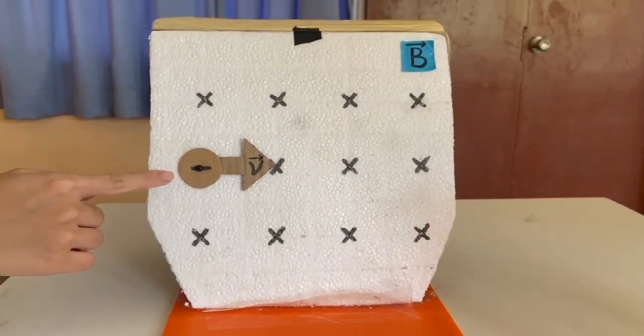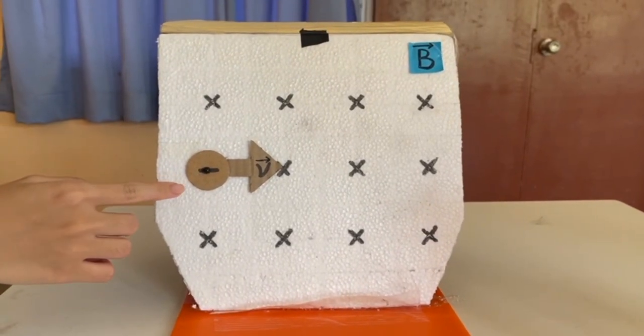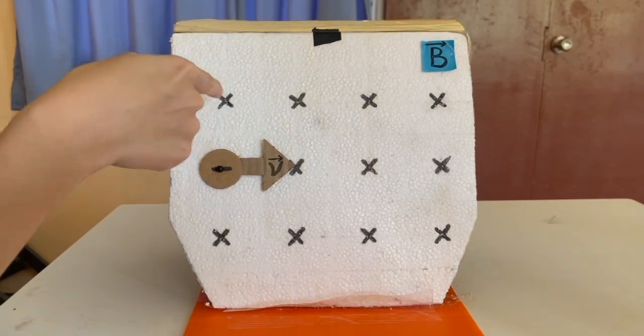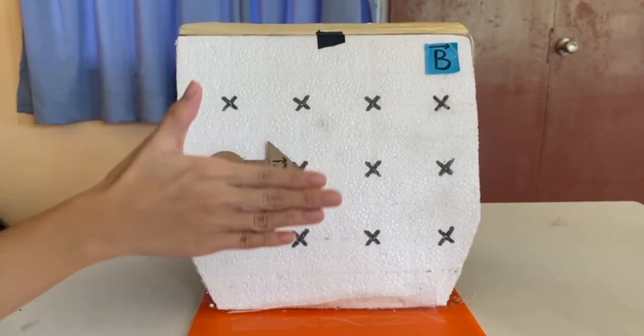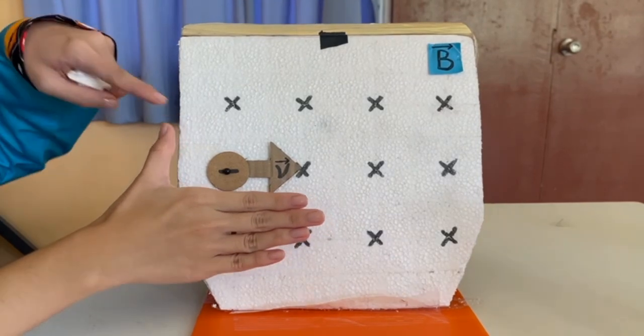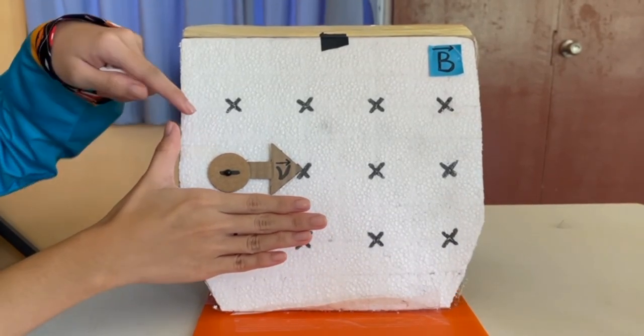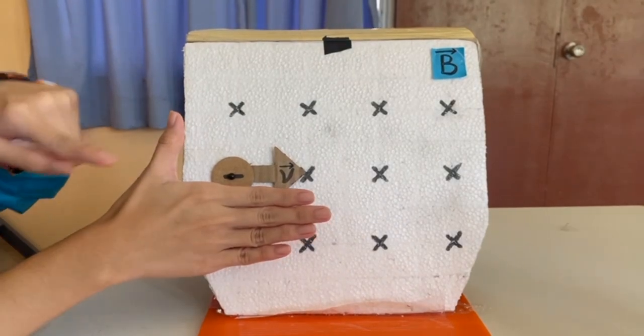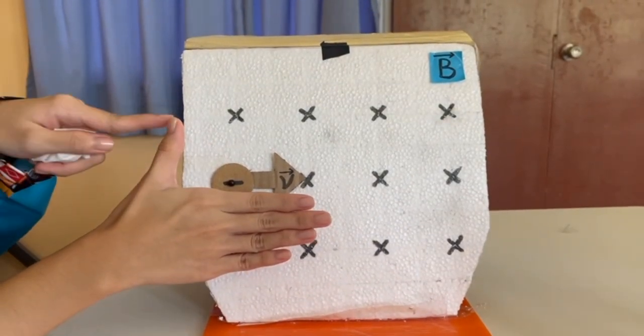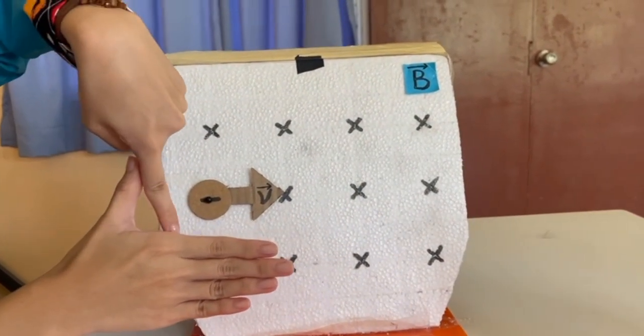Now let's take a look at this negative charge. As we can see, the magnetic field is pointing into the page and the velocity is pointing this way. So our right hand would be positioned like this. Since this is a negative charge, the direction of the magnetic force would be opposite the direction determined by the right-hand palm rule. So the force would be pointing downwards.